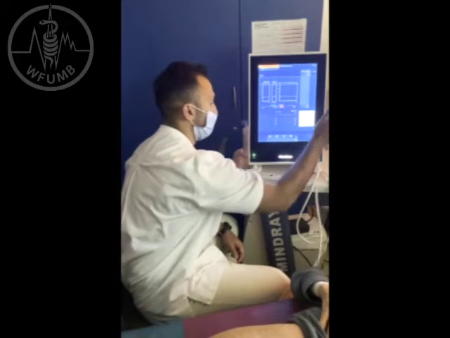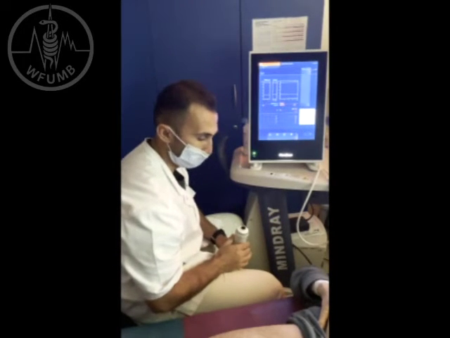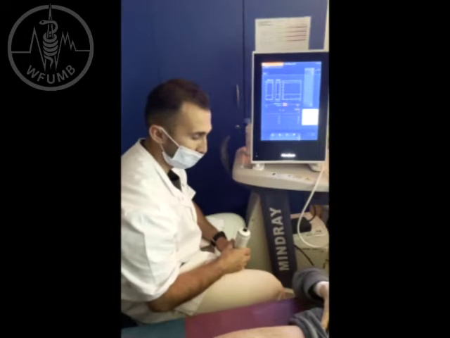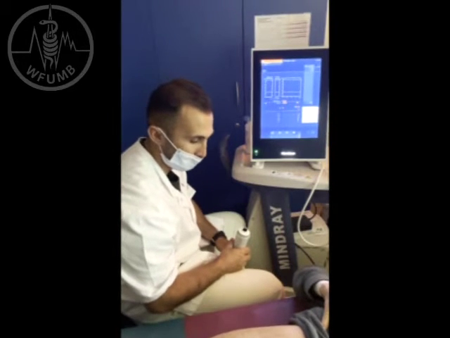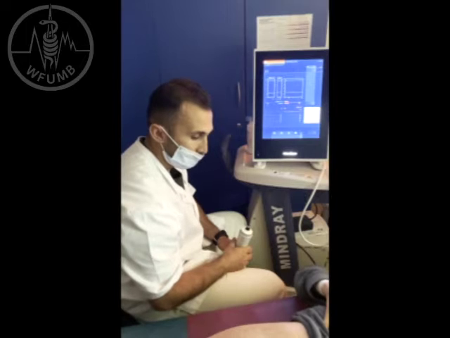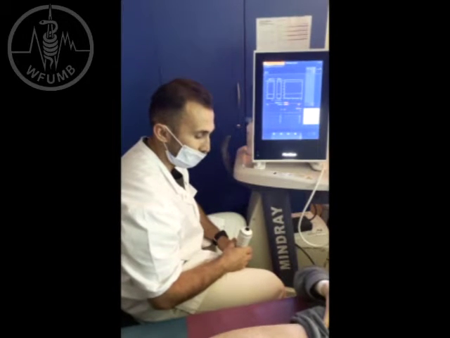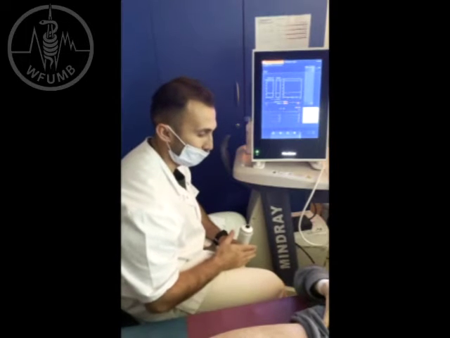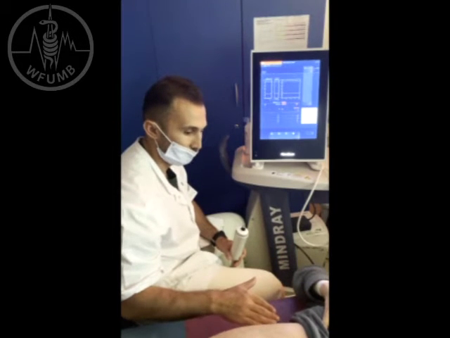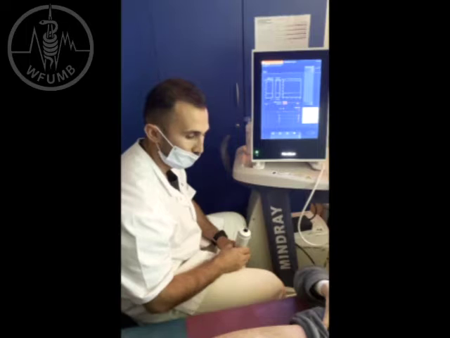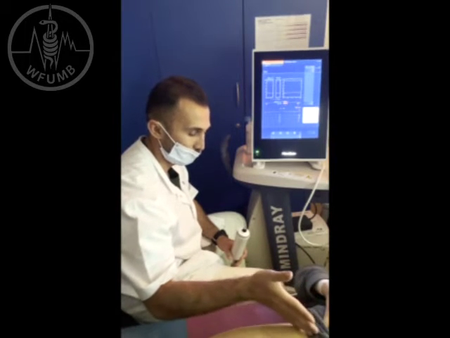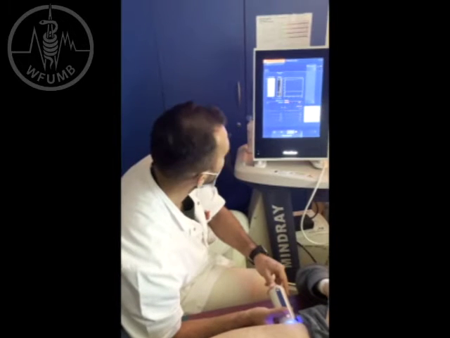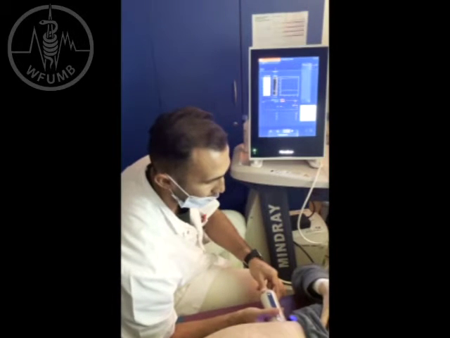First, we perform the examination by using as a guiding location an intercostal space in the mid-axillary line. We draw an imaginary line in the mid-axillary line and an oblique line by the sternum. We position the probe in an optimal location.